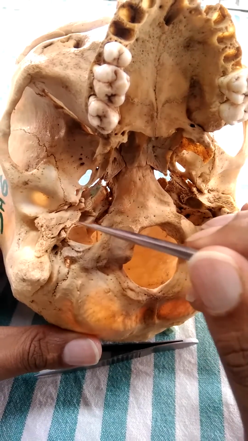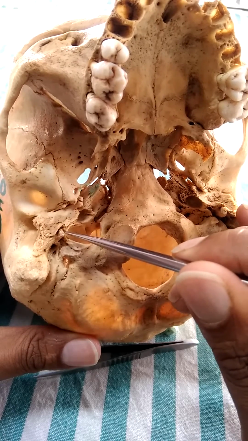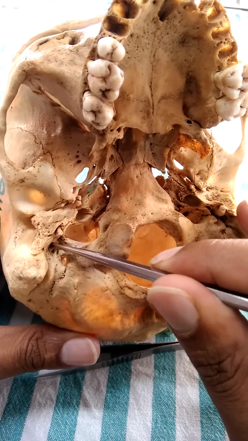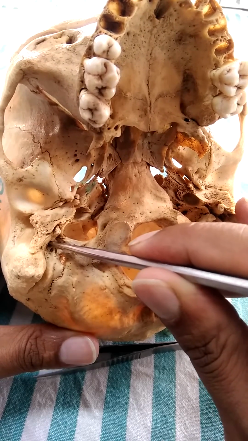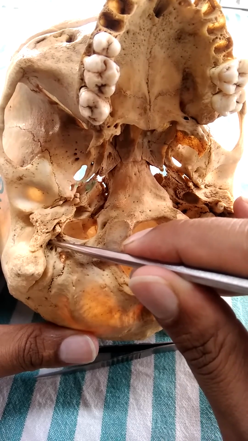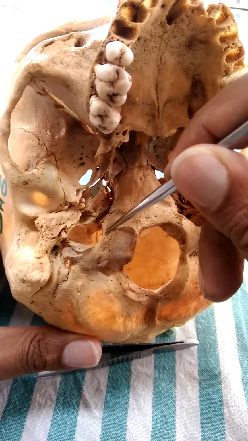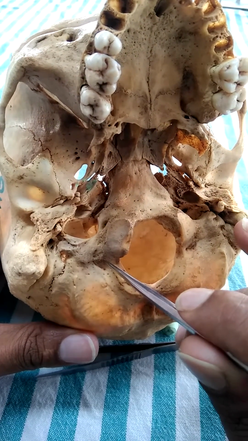Then posterolateral to the jugular foramen, this part here is the broken styloid process, and this is the mastoid process. In between the mastoid process and the styloid process, this foramen is known as the stylomastoid foramina. So this foramen is the stylomastoid foramina, then the jugular foramina, the anterior condylar foramina or the hypoglossal foramina. Posteriorly, this is the posterior condylar foramina.